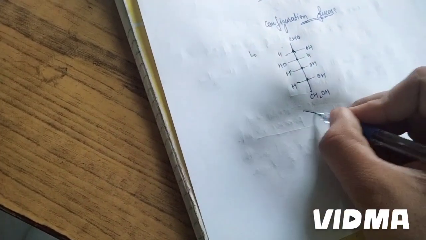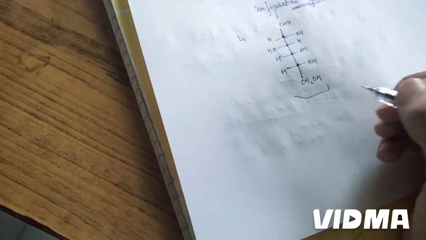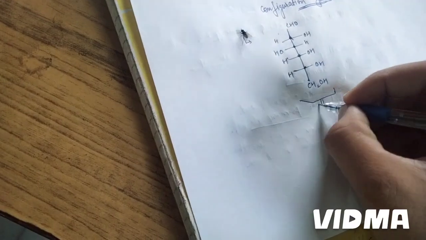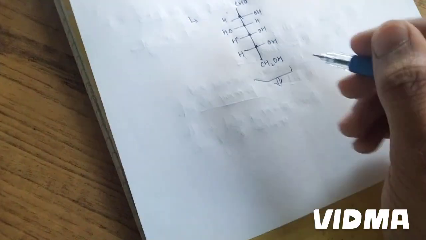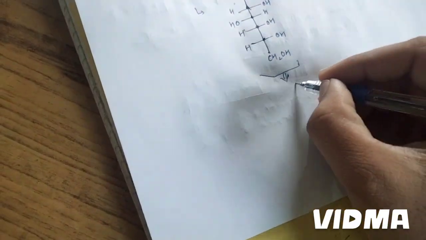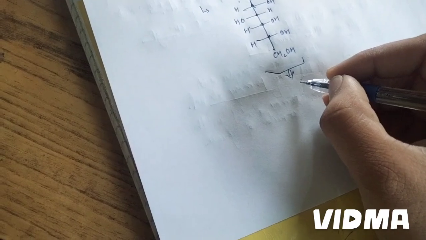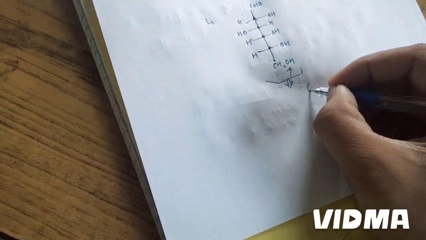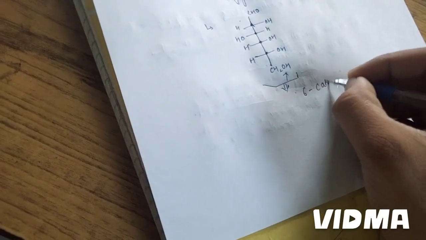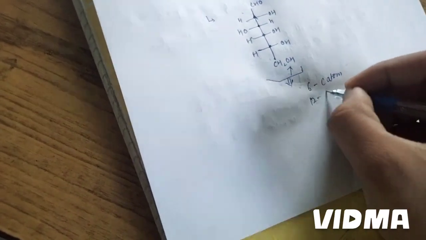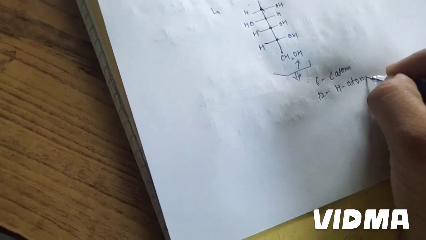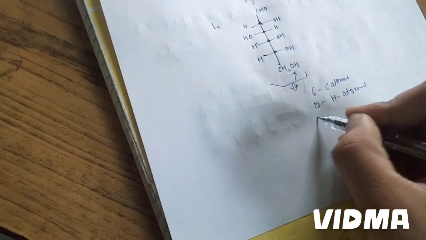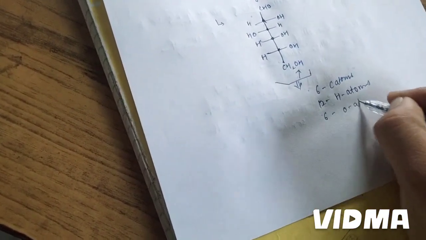From this configuration we can conclude the molecular formula of glucose, as the structure contains 6 carbon atoms, 12 hydrogen atoms, and 6 oxygen atoms.